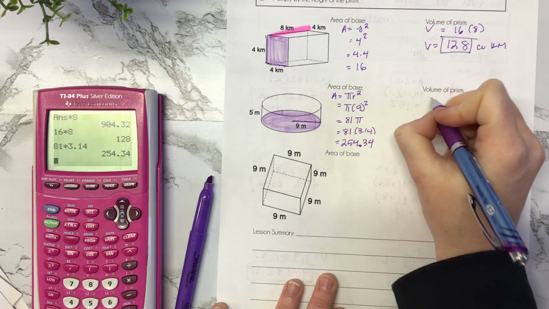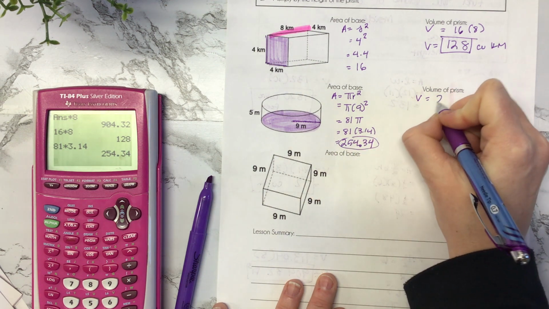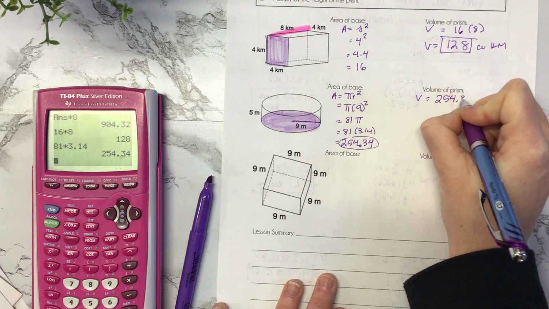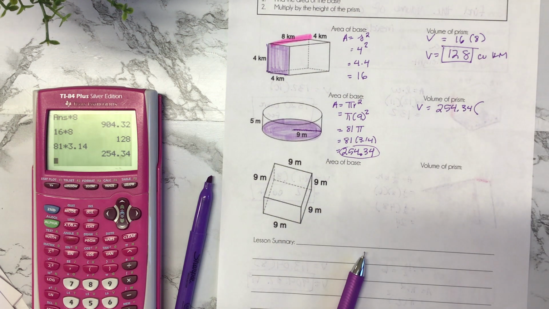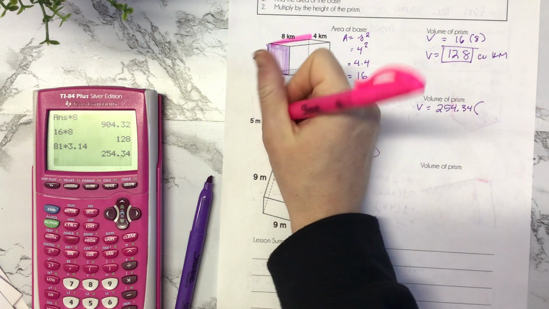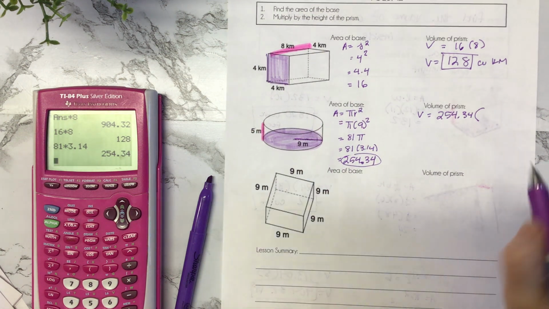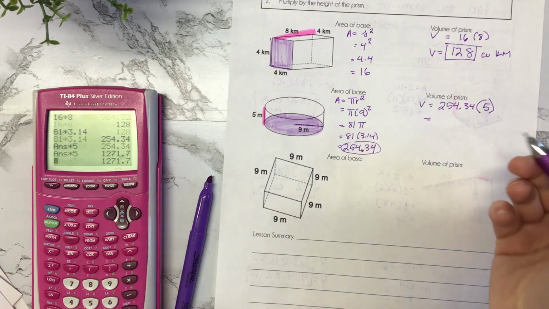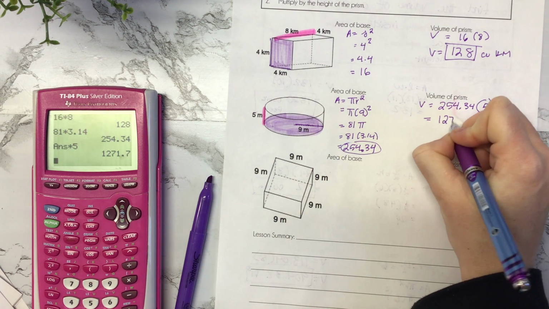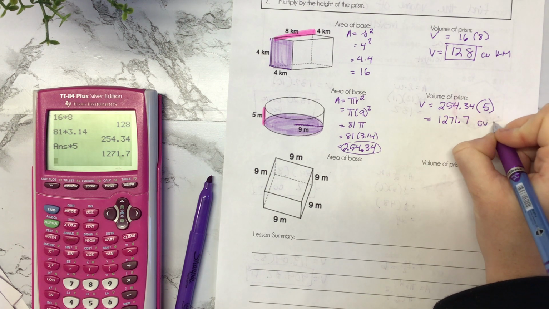Then for the volume, I take the area of my base shape, 254.34, and I multiply by the height of my prism, my object, so times 5. I get 1,271.7 cubic meters.